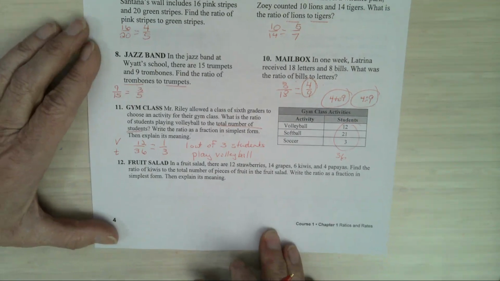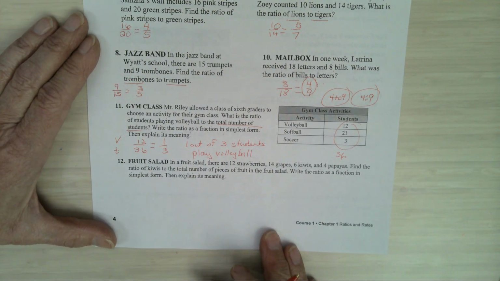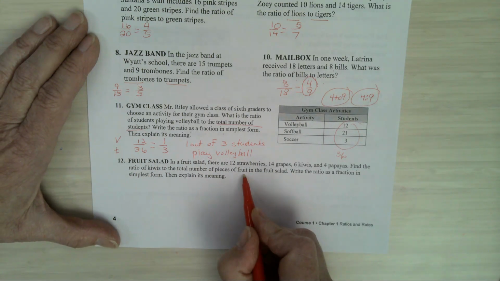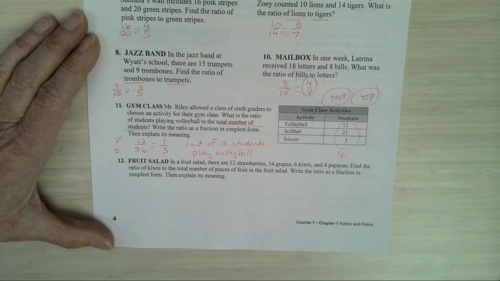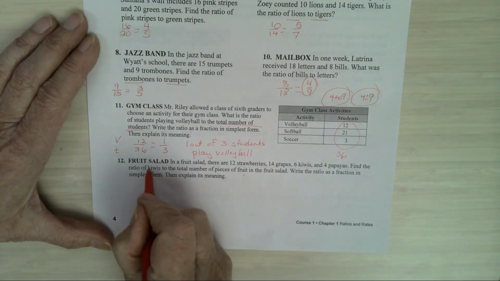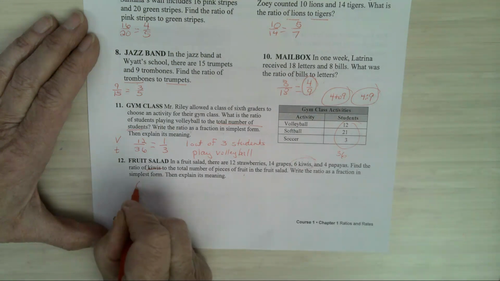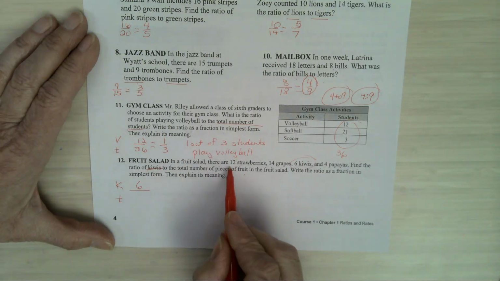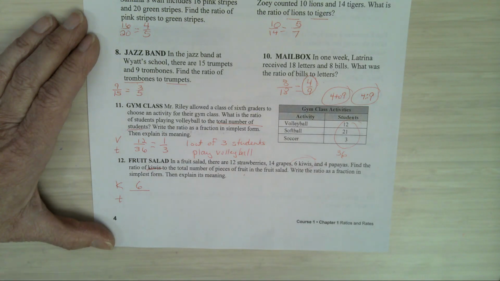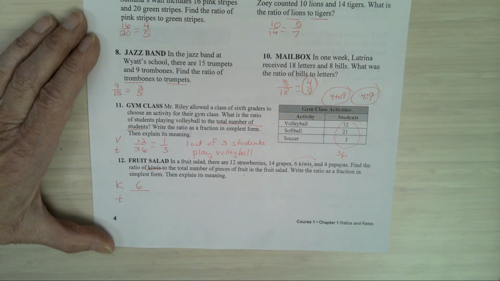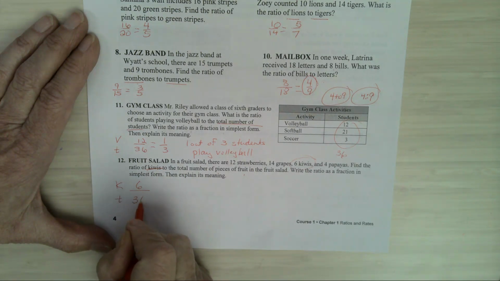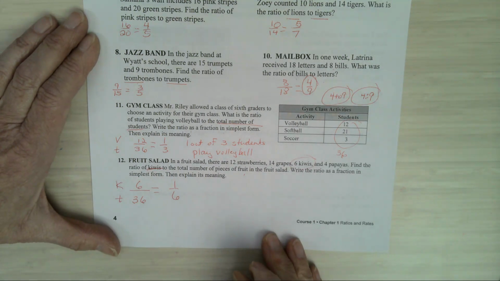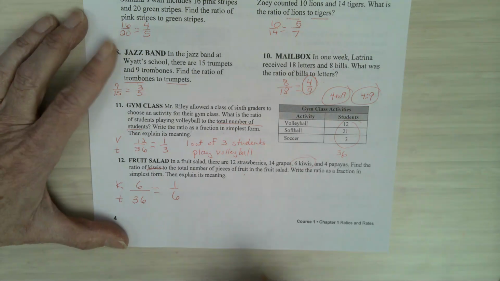Number 12, the fruit salad problem. Find the ratio of kiwis to the total number of pieces of fruit in the fruit salad. Write the ratio as a fraction in simplest form. So, what do we have for kiwis? 6 over the total amount. 12 plus 14 will be 26, total of 36. That simplifies to 1/6, and there is 1 kiwi for every 6 pieces of fruit.